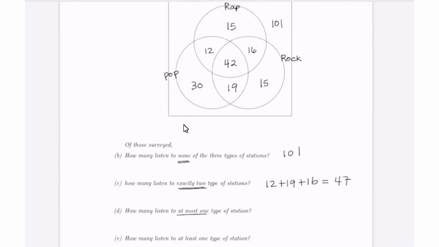At most one means one or more. At most one. Okay, or more. 12. This is 2. And then 3. 1 or more.